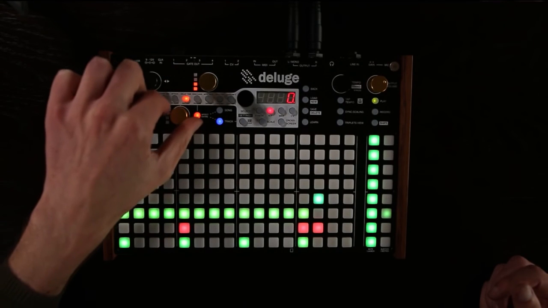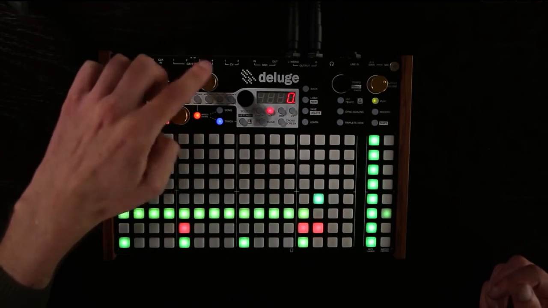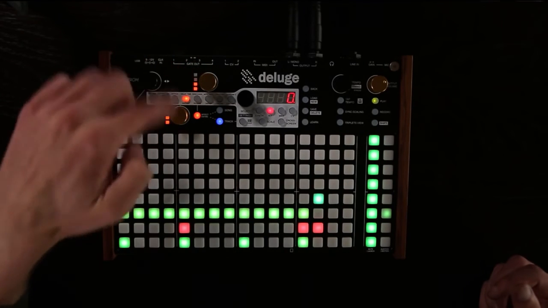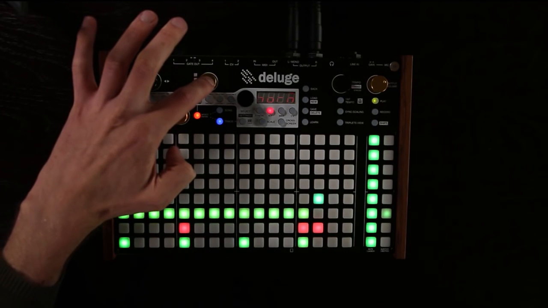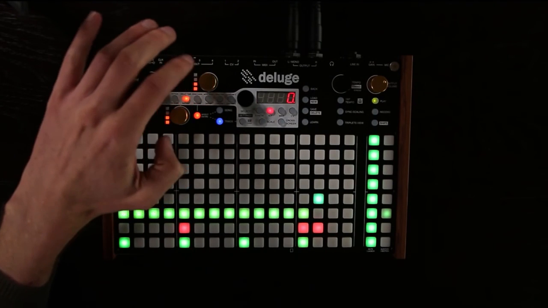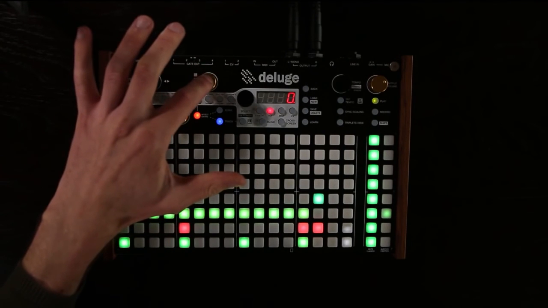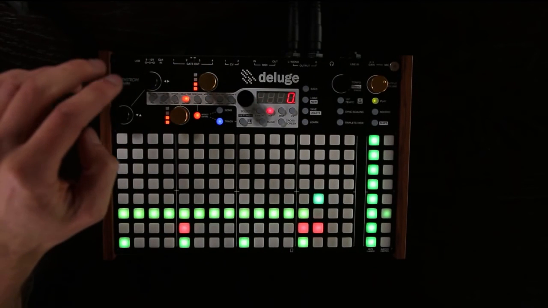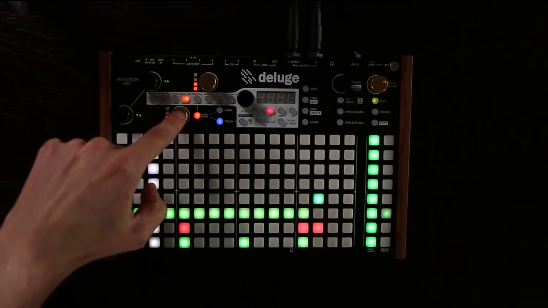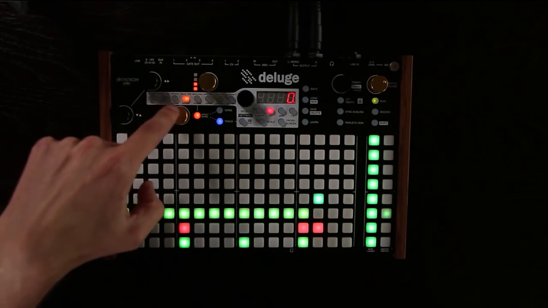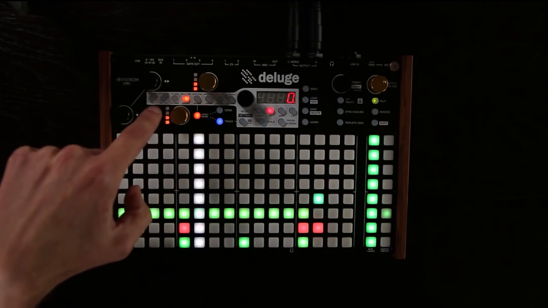Delay as well, we can apply some delay to the entire kit. And this is another one where the press down functions on the two knobs come into play. Pressing down on this one switches it between ping pong mode and normal mode. So the delay has just gone mono. If I press it again, it'll go back to the stereo ping pong mode. Pressing down on this one switches analog simulation on and off. That's pure digital delay there. Back to analog.